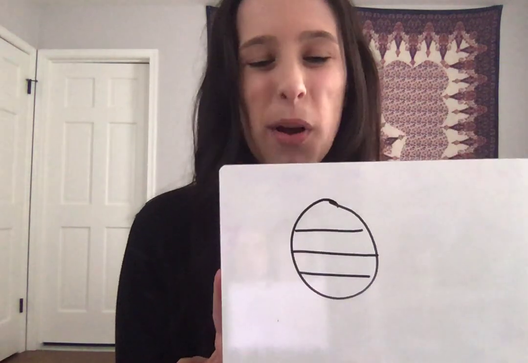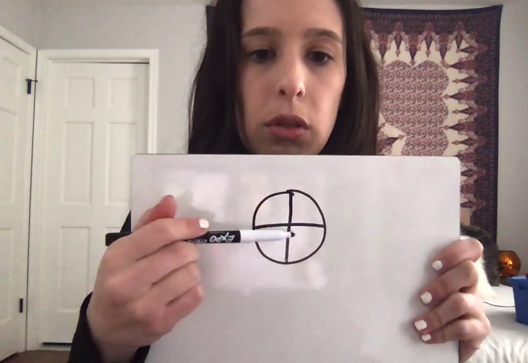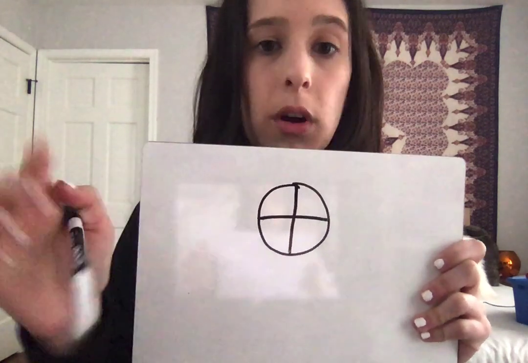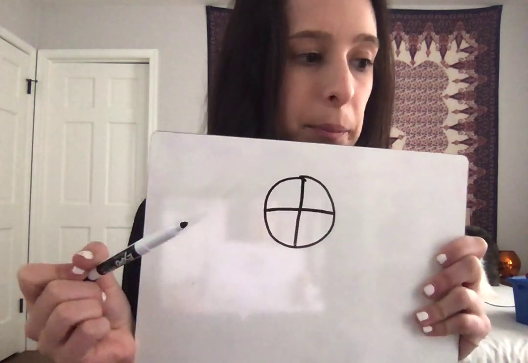If I cut vertical lines, my pieces don't really come out equal. And if I cut horizontal, it's the same problem. They don't really come out equal. So what we do when we cut a circle into 4 equal parts, or into fourths, we do 1 vertical and 1 horizontal line. And now we have 1, 2, 3, 4 equal parts, or 4 fourths of our pizza.